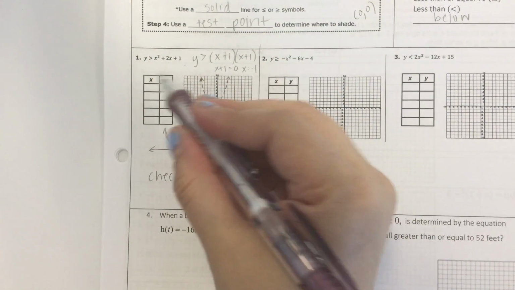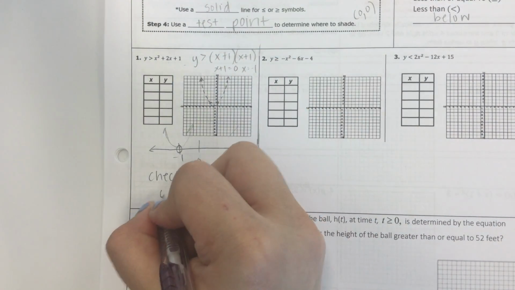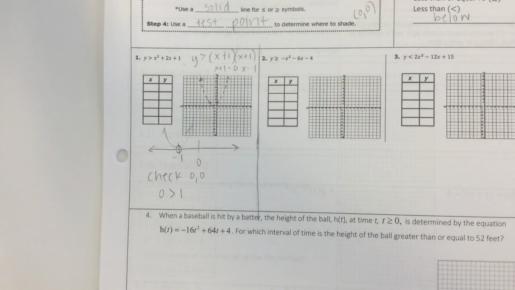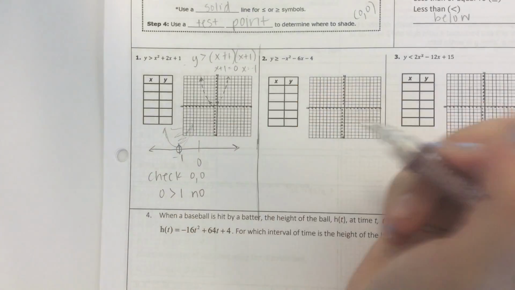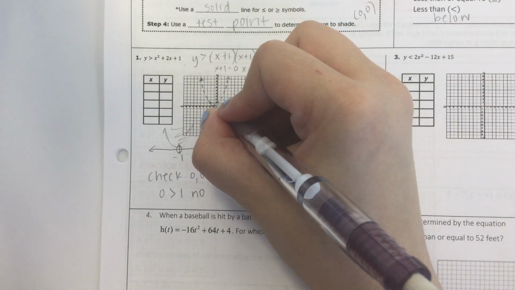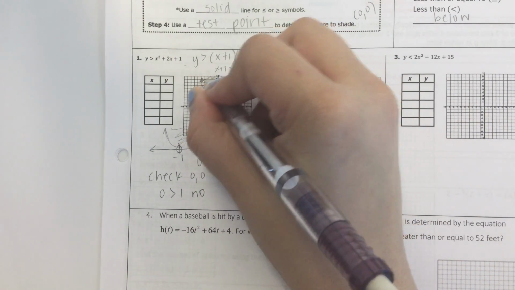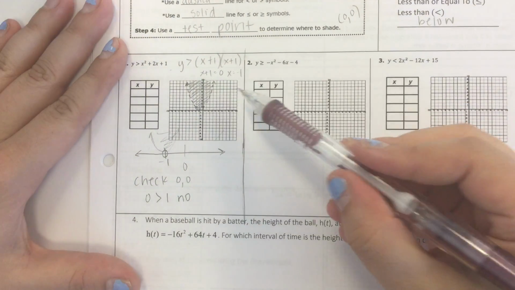We don't even really need the table of values, did we? This one was pretty simple. So let's just plug it in. Well, 0 greater than 1. Is that true? No, it is not true. So I have to shade inside the parabola. And that's it. Makes a lot of sense. This one is pretty easy.